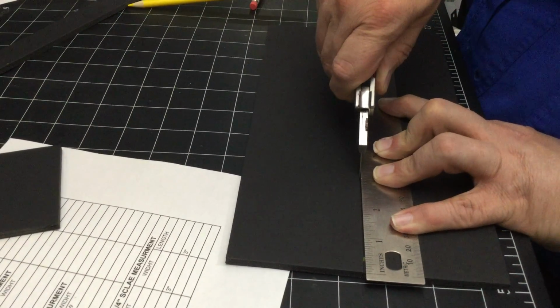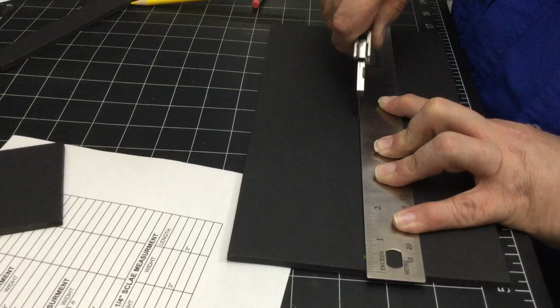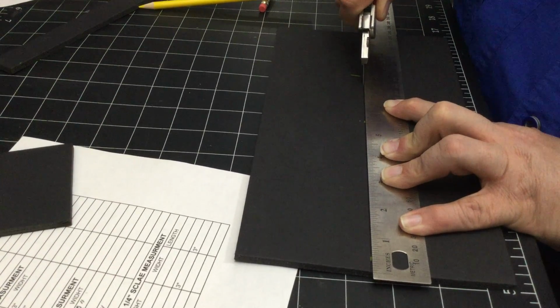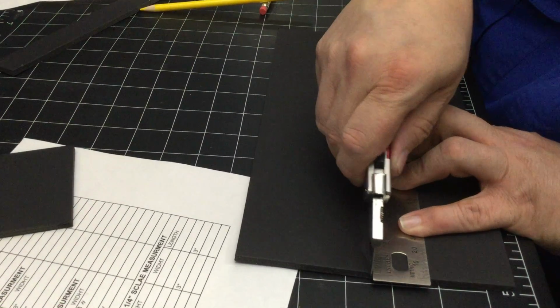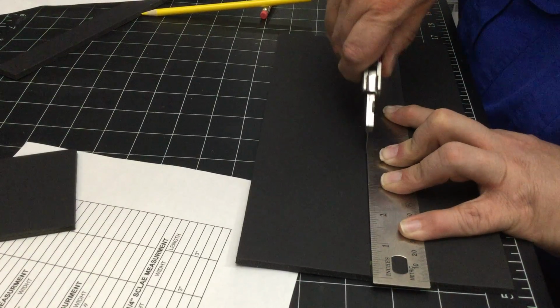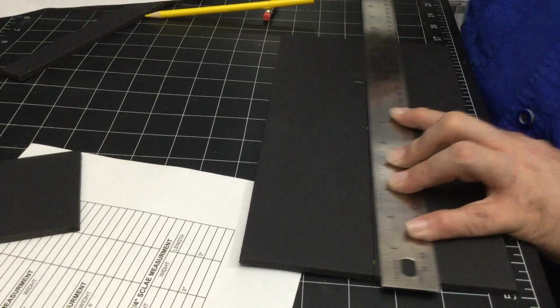If you're worried about your ruler moving, cut slower. Okay.